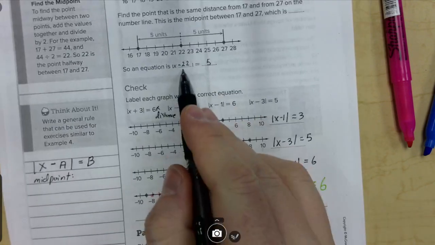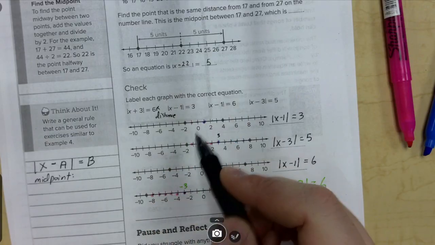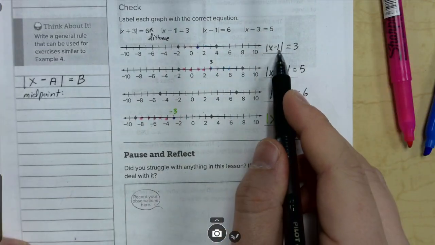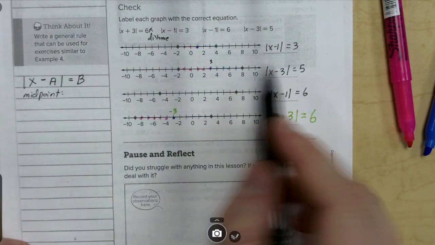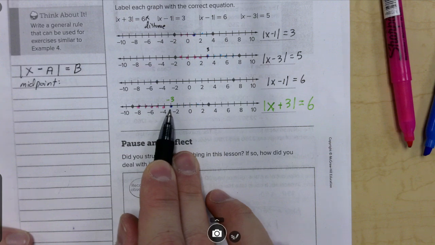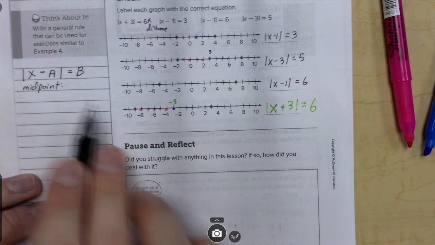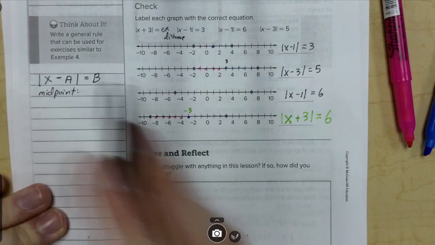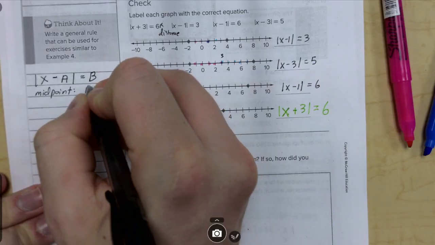What we saw when it was -22, the midpoint was +22. When it's a -1, the midpoint was +1. -3, midpoint was +3. When it was a +3, the midpoint was -3. So we want to make sure there's a minus there, and the midpoint will be A.